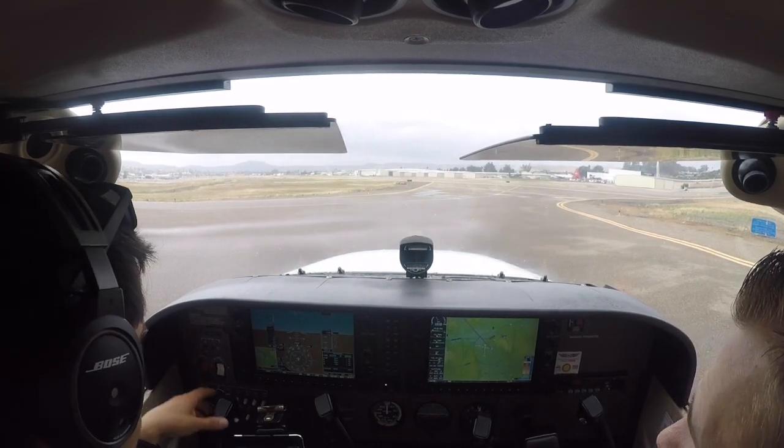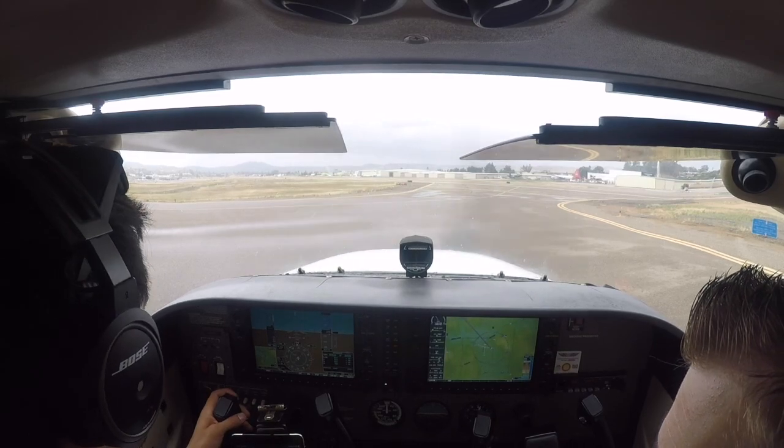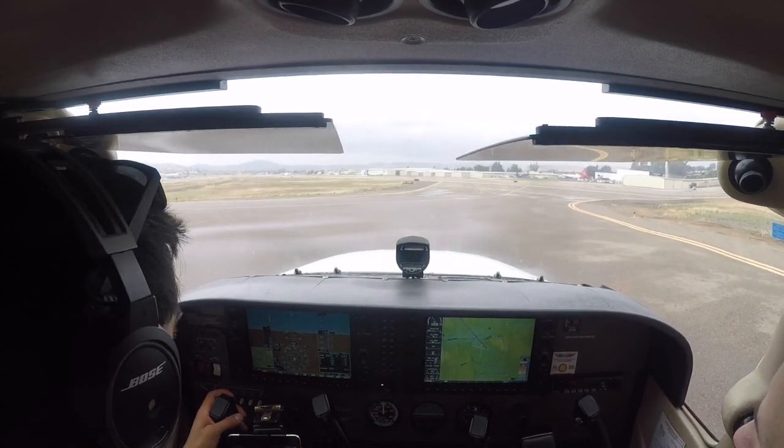958, Cautionary service, departed King Air, runway 27 right, clear for takeoff. Alright, 27 right, clear for takeoff, 61958, thank you.